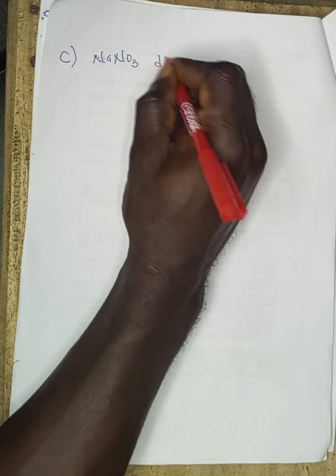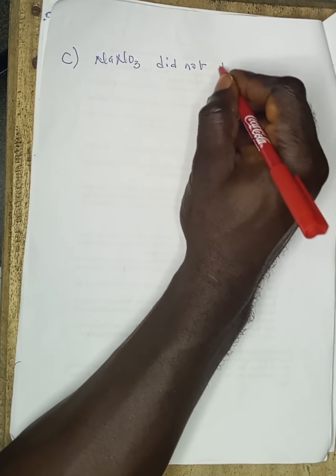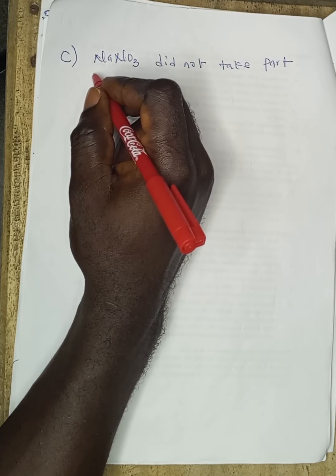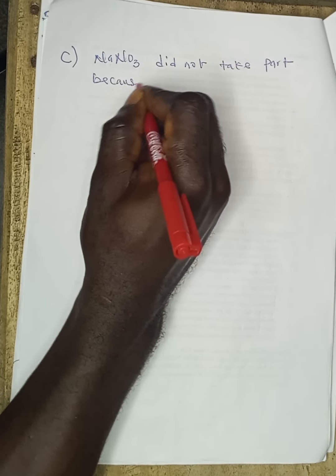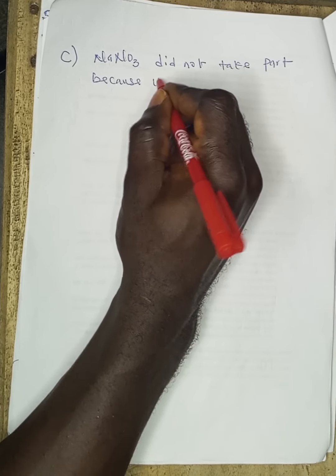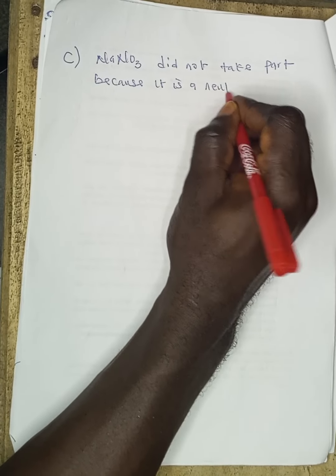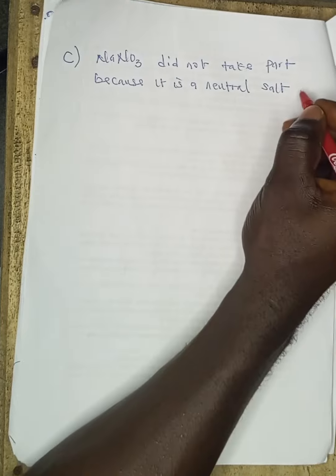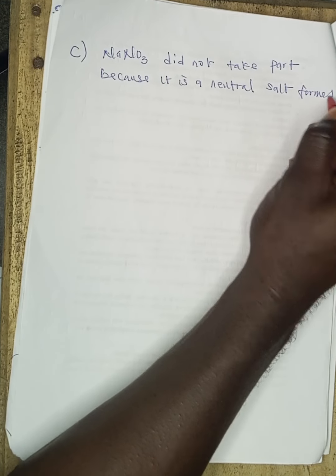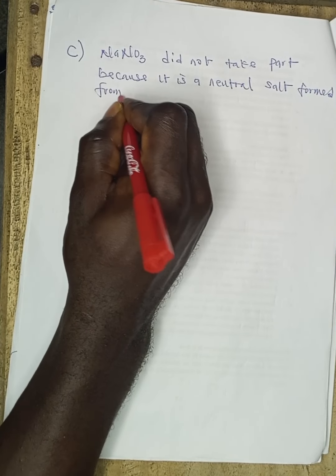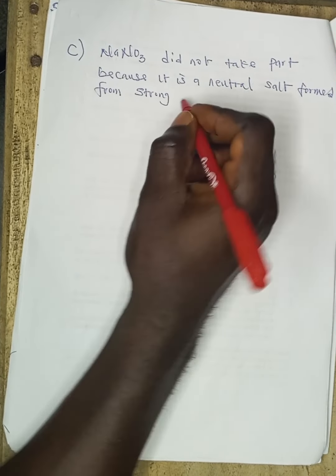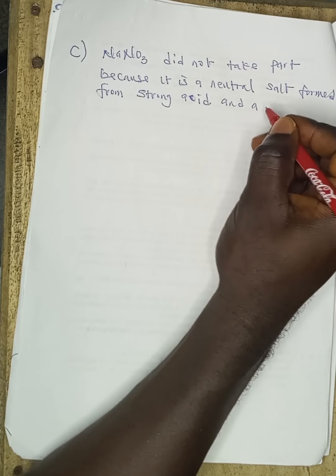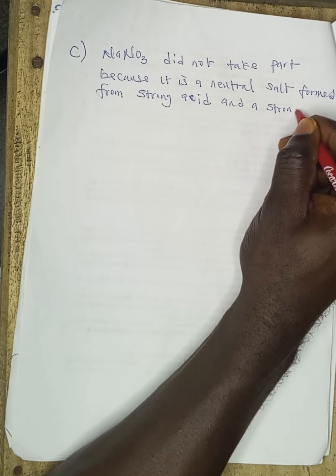NaNO3 did not take part because it is a neutral salt formed from a strong acid and a strong base.